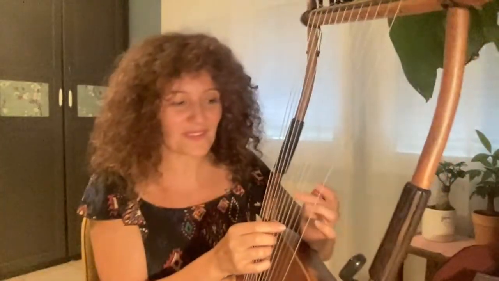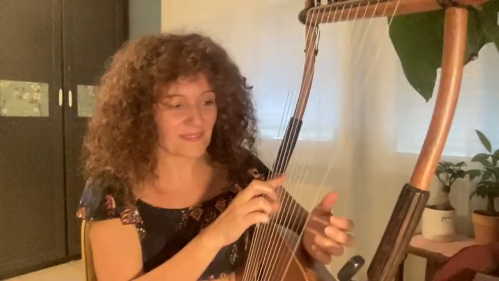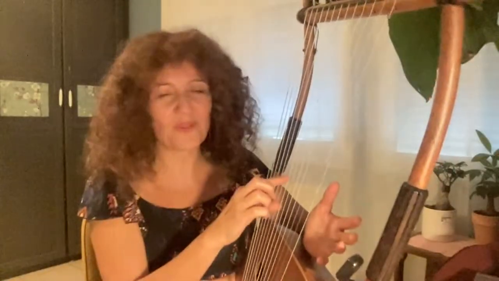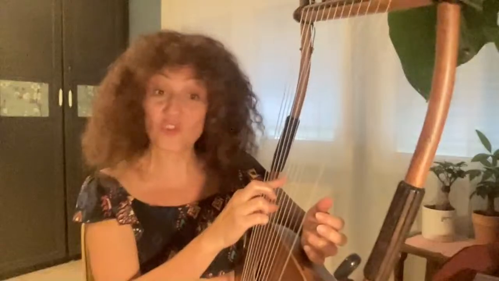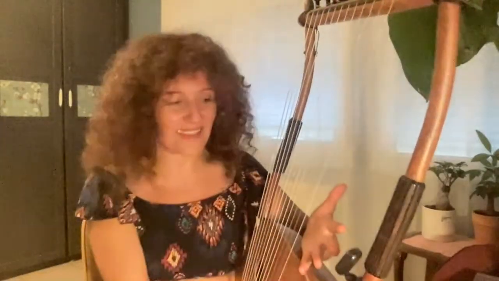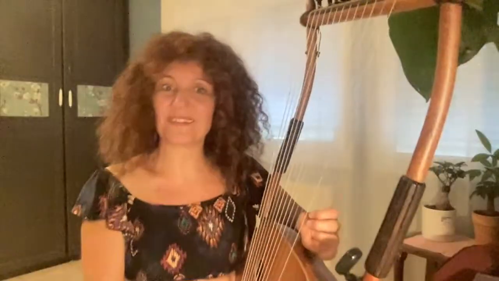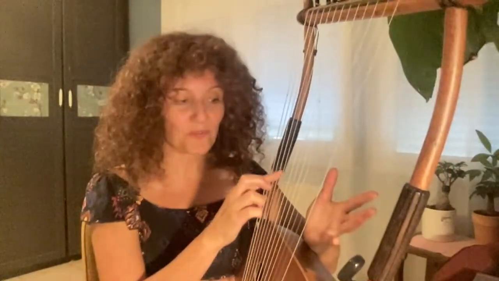From G now, if I want to play these whole notes, I will use my harmonic, because I have sol, la, si, do, re, mi, fa, sol. I haven't got my higher G at the end. I have that G when I'm playing that harmonic note.